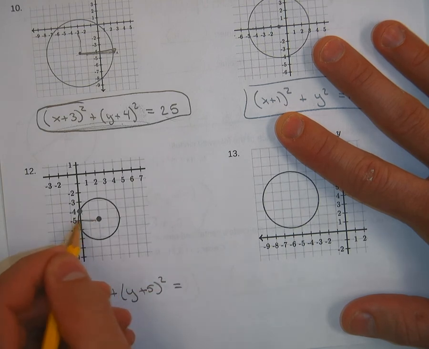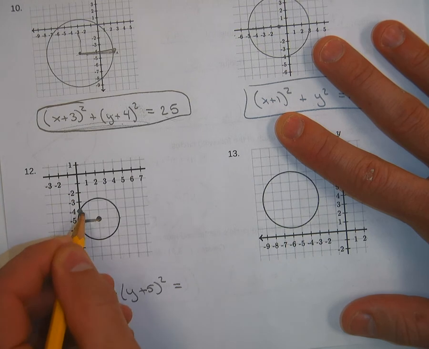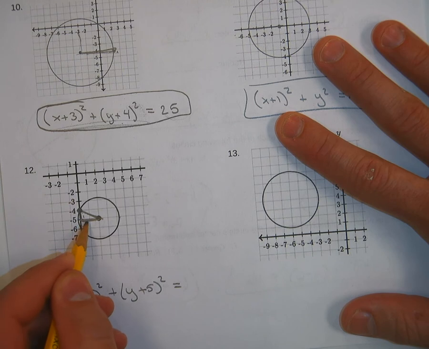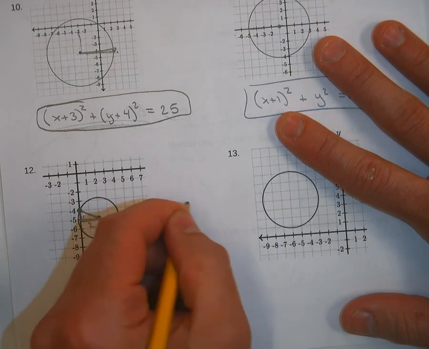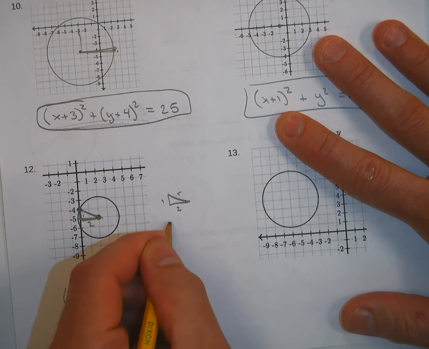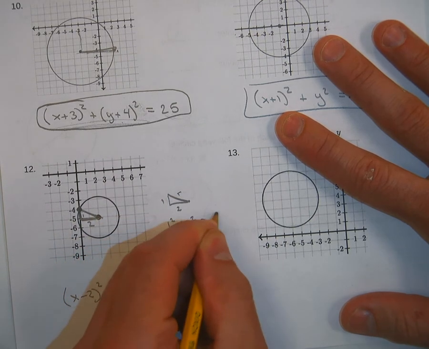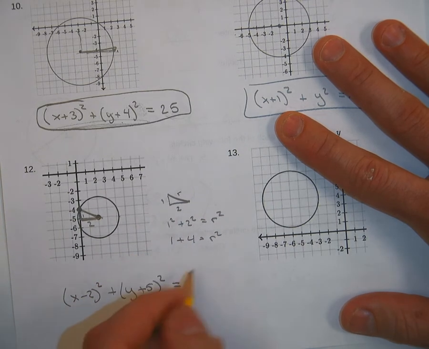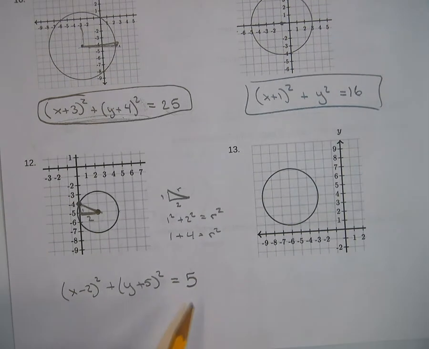And then I have to find my radius doing rise and run Pythagorean theorem style. So here I've got a run of 2 and a rise of 1. So 2, 1, looking for r. 1 squared plus 2 squared equals r squared. 1 plus 4 equals r squared. R squared is 5. Not 25 because I didn't find the radius. I found the radius squared. The radius would actually be the square root of 5. But I don't want the radius. I want the radius squared.